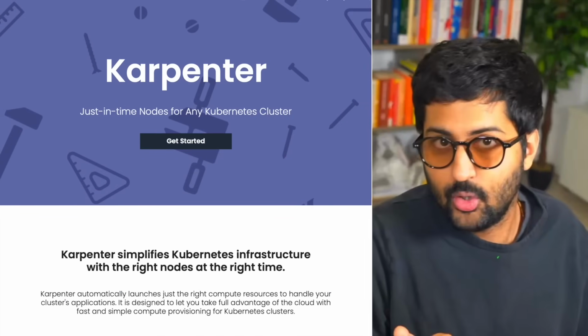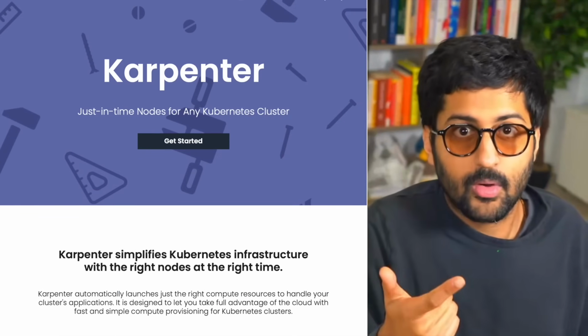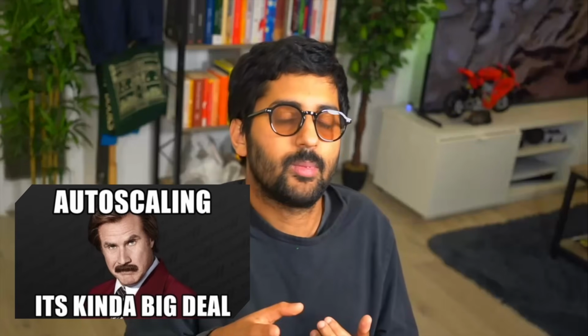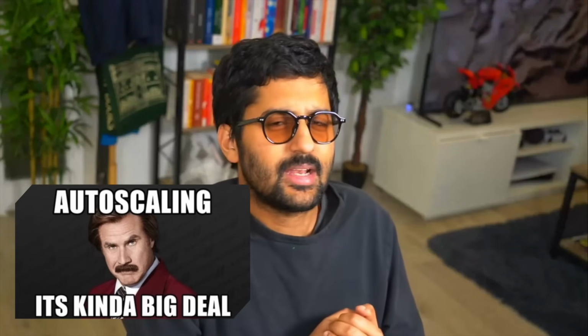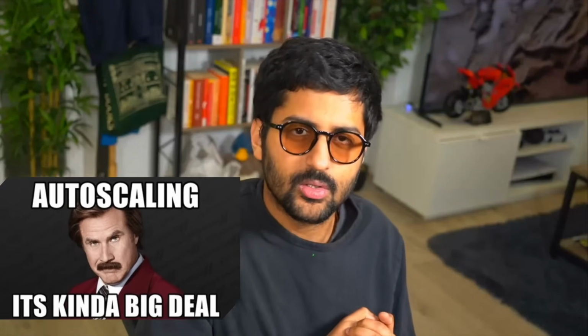We use it mainly for 3 reasons. Speed, because it can provision nodes in sub 1 minute by not waiting for the autoscaling group health checks. Cost, because it selects the best fit instance from over 750 EC2 types to ensure that you are not overpaying for unused capacity. And the last one being simplicity, because you can just delete dozens of managed node groups and replace them with a single Karpenter configuration. We're going to see this in action as well in the demo of this video, so make sure you stay tuned till the end.